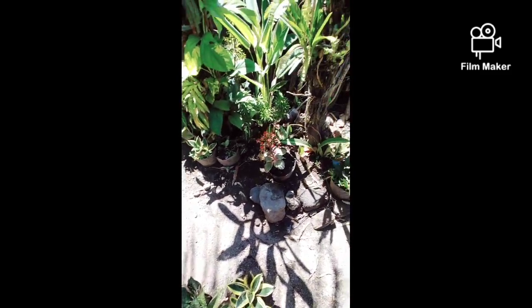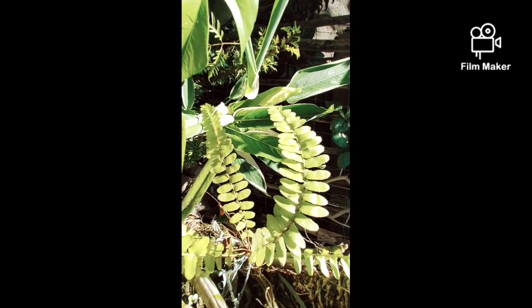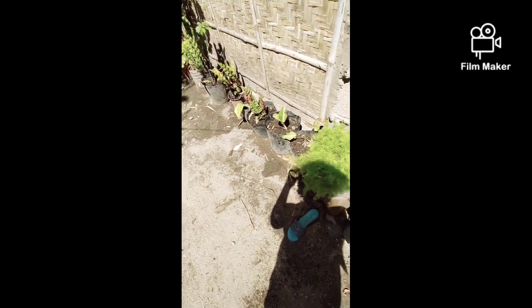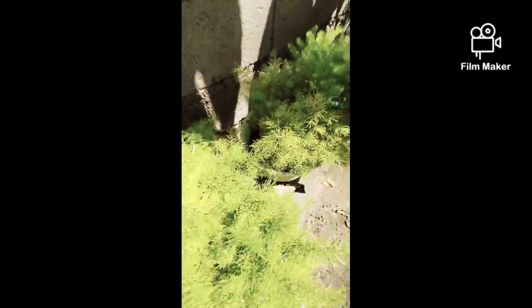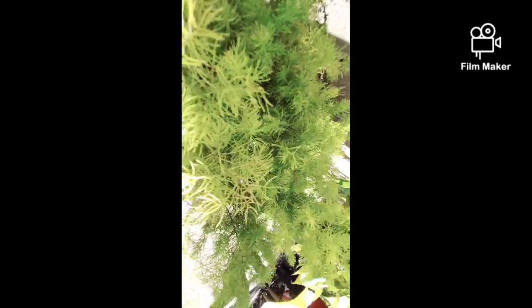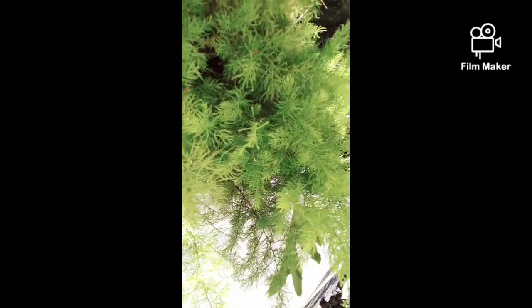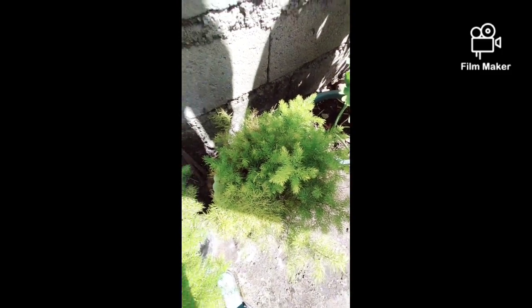The fourth is this leaf. So we have the fifth example. So that's all the examples of the fractal pattern.